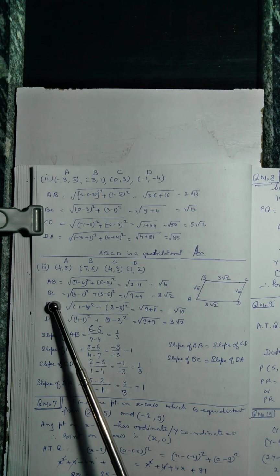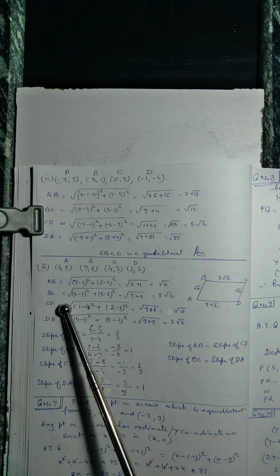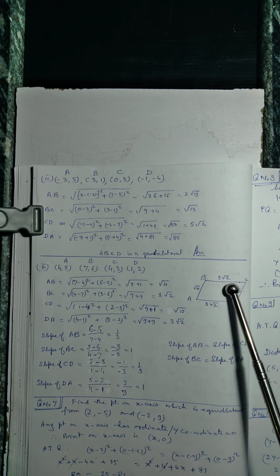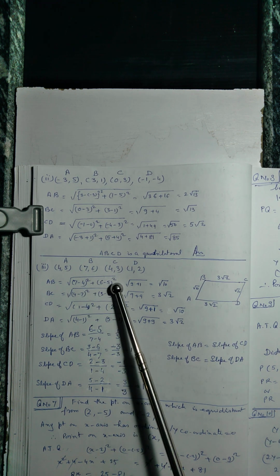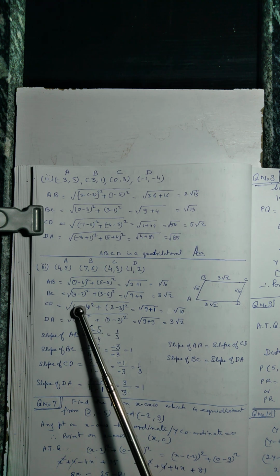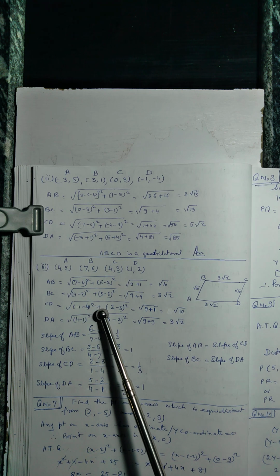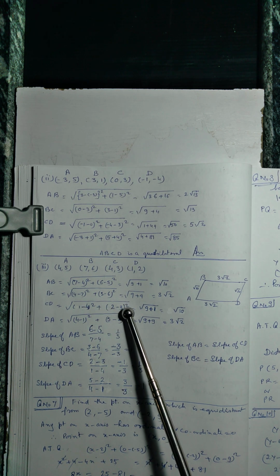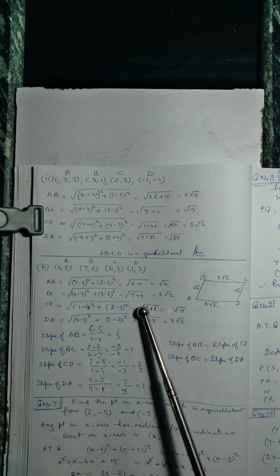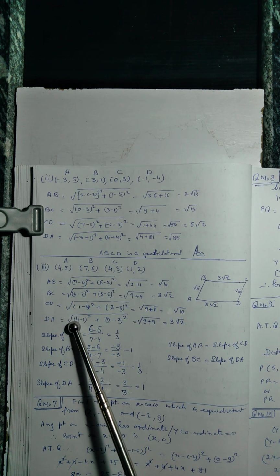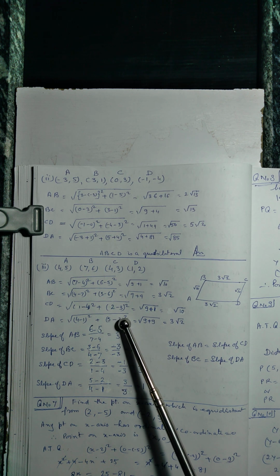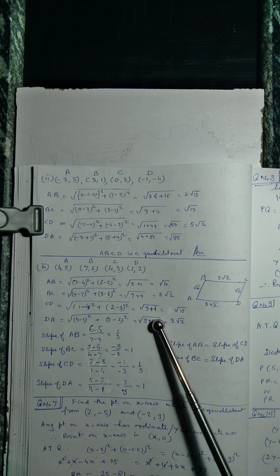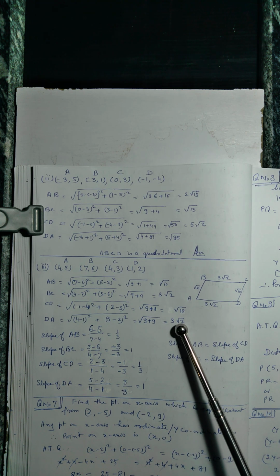Now proceed to the BC. To work out the BC, you see the B and C coordinates are given, that is 7, 6 and 4, 3. So (4 minus 7) whole square plus (3 minus 6) whole square, solve it, you will get root of 9 plus 9. CD, that is (1 minus 4) whole square plus (2 minus 3) whole square. Ultimately, you will get 9 plus 1, and again it will be equal to root of 10.